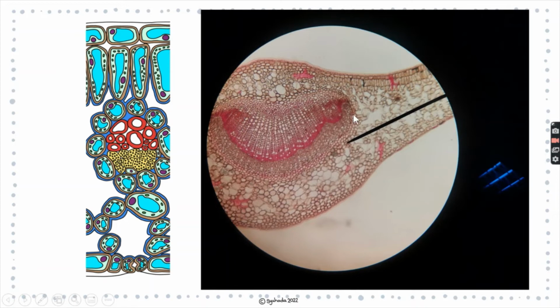In the middle, this big part is the vascular bundle. The red ones over here are your xylem, and at the bottom here should be your phloem. Here we have circular cells, and there are air spaces right here and here, so this layer is your spongy mesophyll layer.